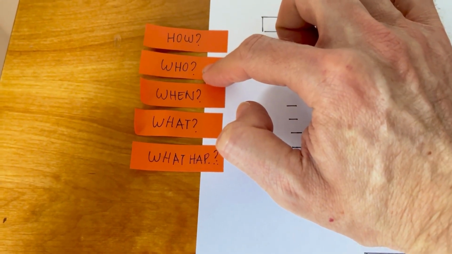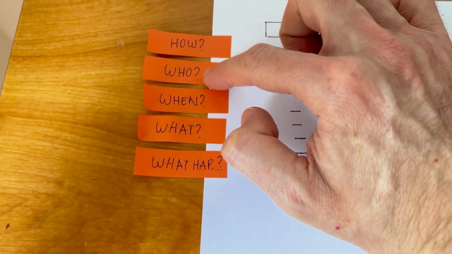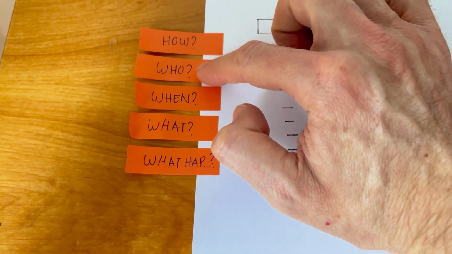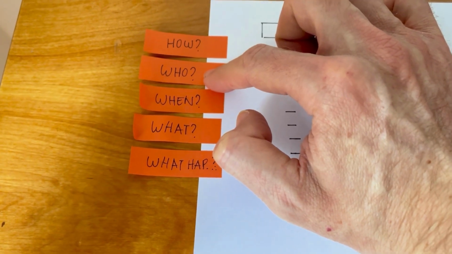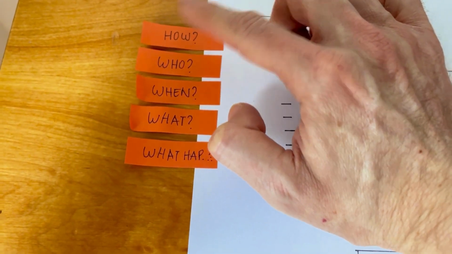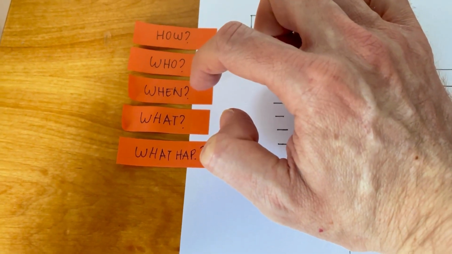Who, which means who will be in charge of this procedure. It will be, for example, the technology department. It will be you as a solo contributor. It will be your manager who will be involved in creating this procedure.